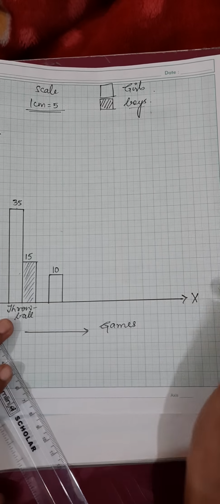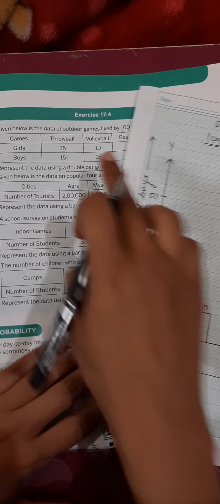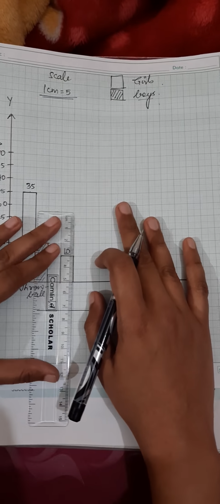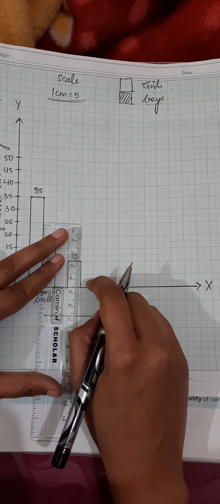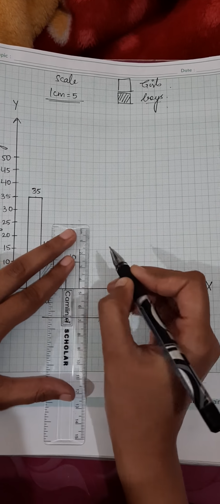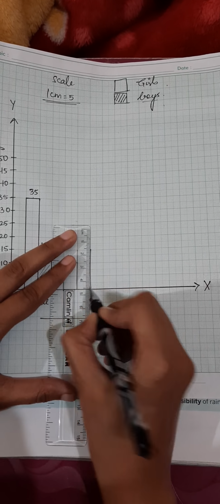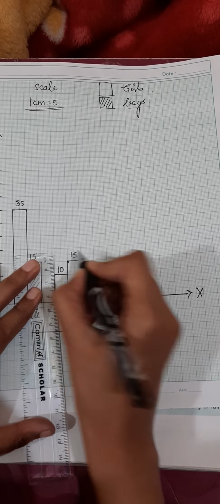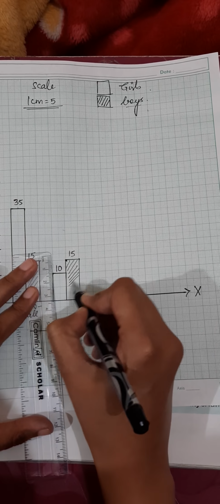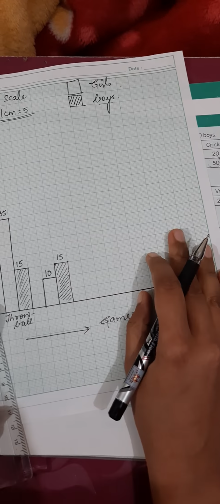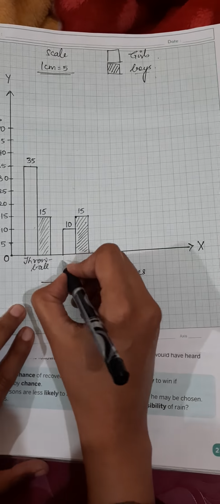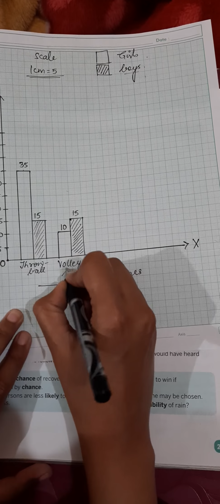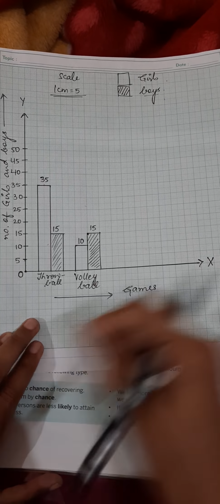On the top you will be writing 10. The next is 15, and boys are 15. So just with the next one, because we are talking about a single game, boys will be here. Very next box. This is 15 and I will be shading it because this is the representation of the boys. And which game was it? Volleyball. So I will be writing here volleyball. See, labeling you have to do it, otherwise marks will be cut.